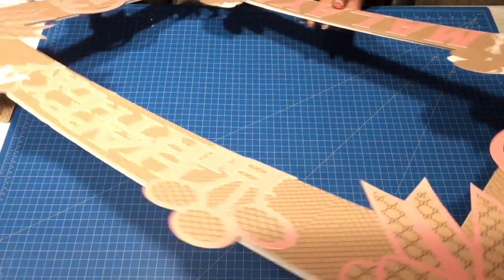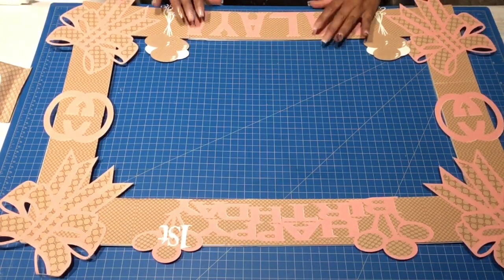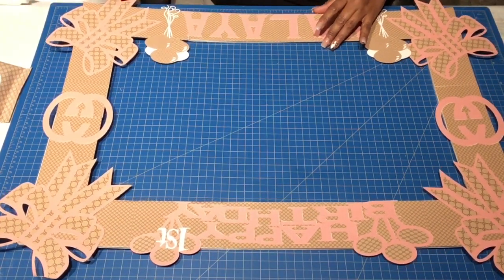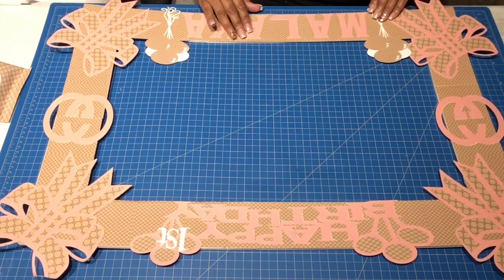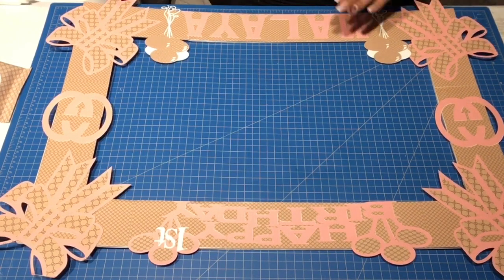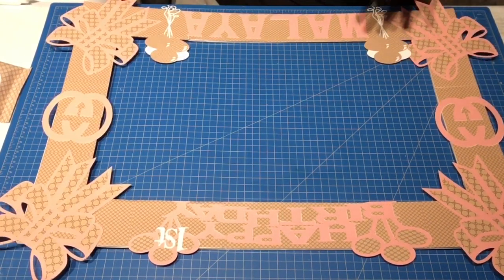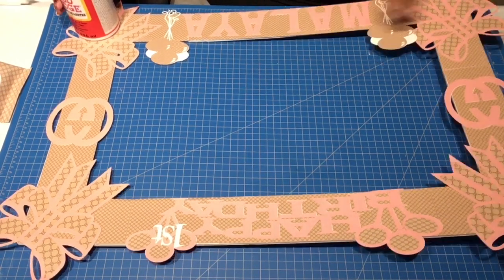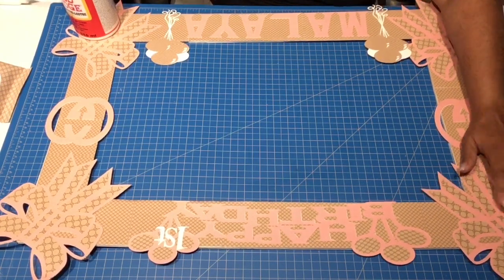Okay, we have the frame completed. Now the frame is completed. We glued it down. Just wait 5 to 10 minutes for it to dry, and then while you wait for it to dry, just place heavy objects right on the corner, maybe here on this corner, and you'll be fine.